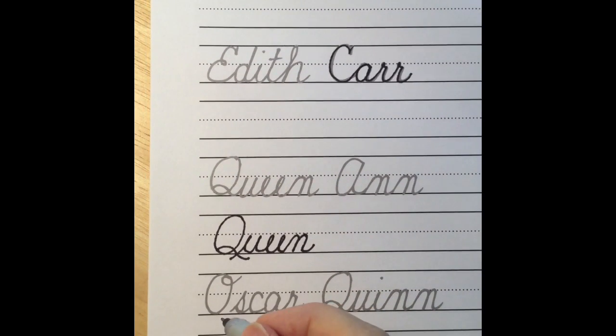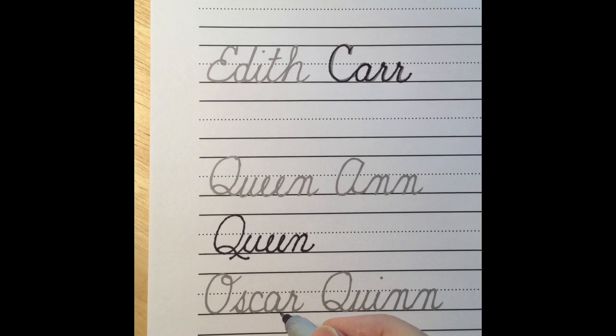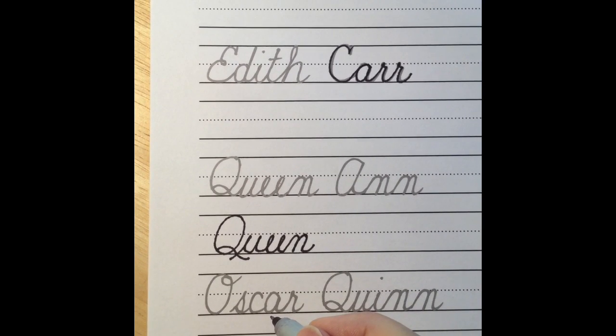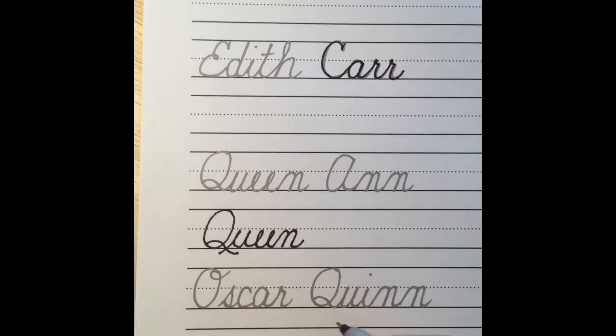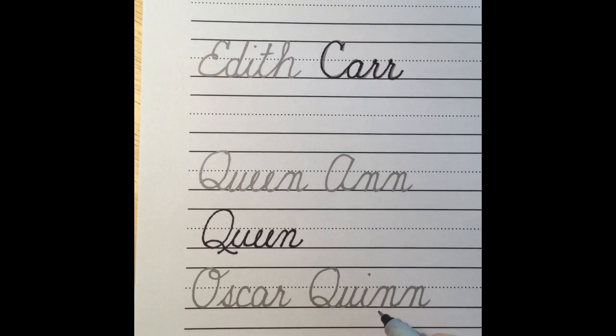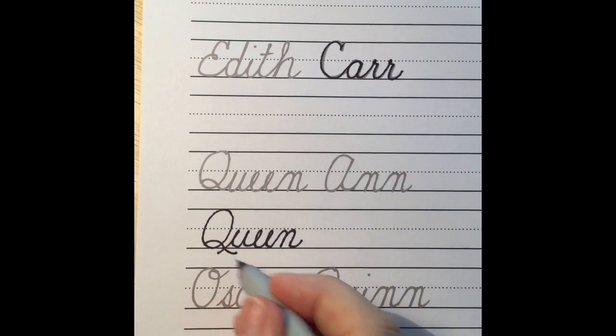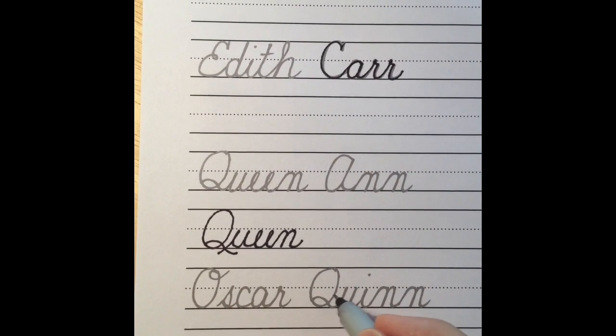Our capital O does not connect at all to the rest of its word. You do need to make sure it stays close enough. And then our other capital Q, again, you could do the X stroke underneath if you wanted, or you can just do it the way it shows.